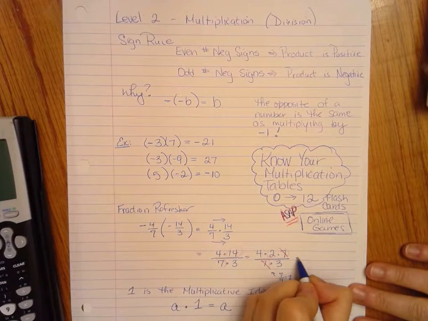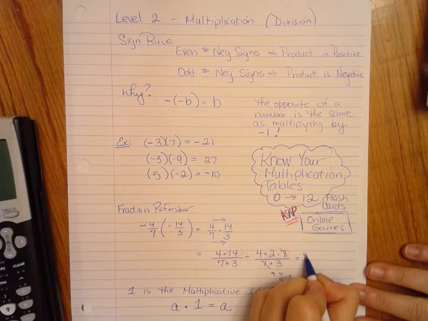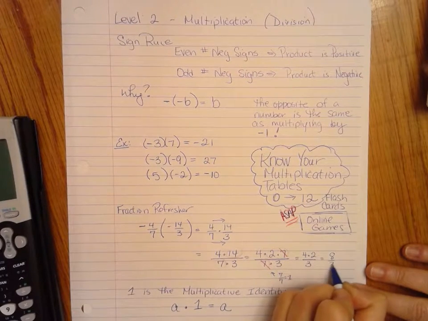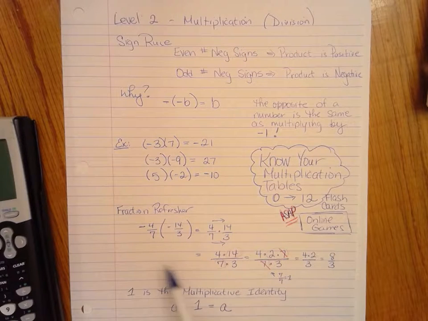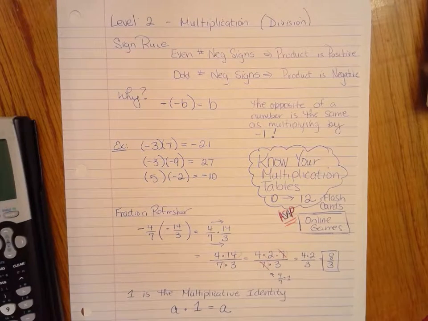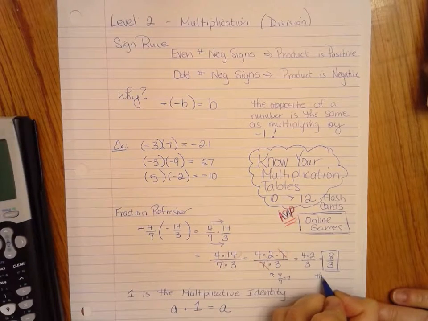So what do we have here? We've got 4 times 2 in the numerator and 3 in the denominator, which is 8/3. And I could just go back and double check. The answer is positive. So that's the answer to that question. I can leave it like that. You don't have to change it. That's called an improper fraction. They're okay.